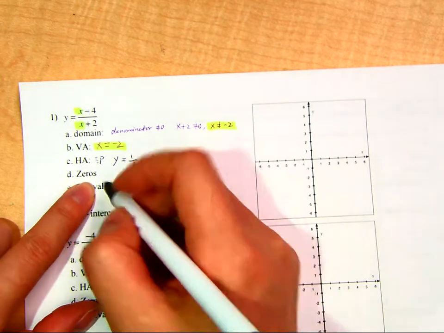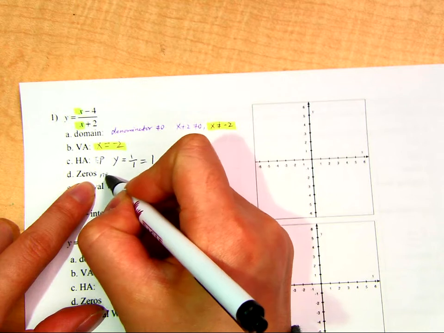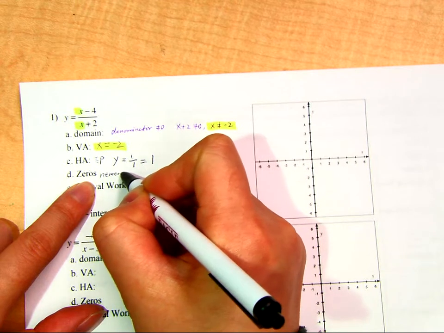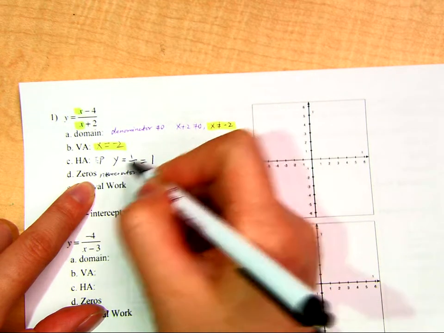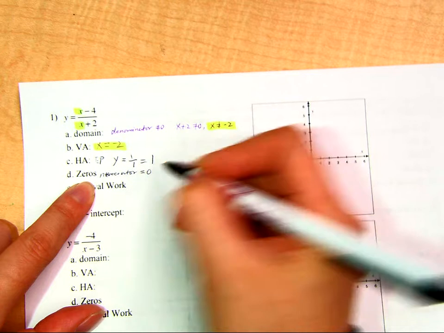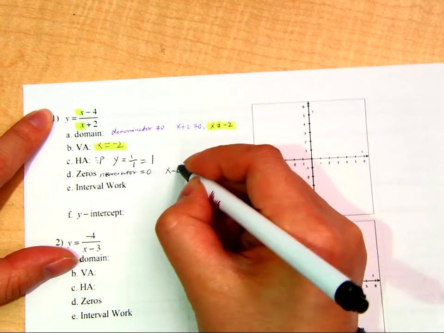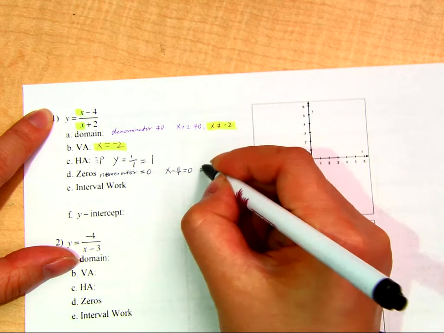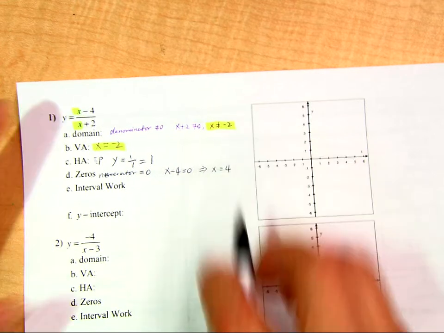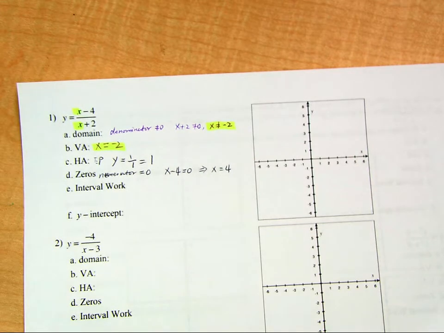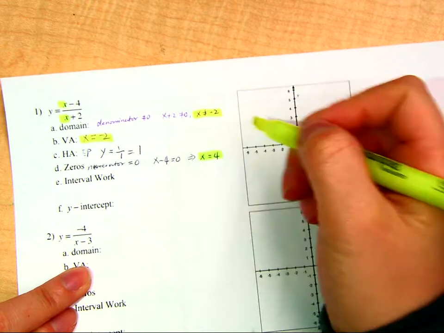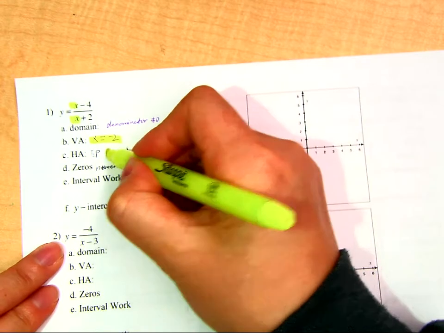And the zeros. Zeros is when the numerator equals 0, and you solve for x. The numerator of this problem is x minus 4 equals 0, so x is positive 4. So that's the answer for this.